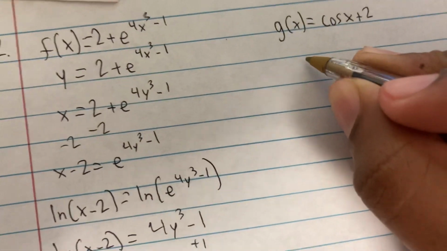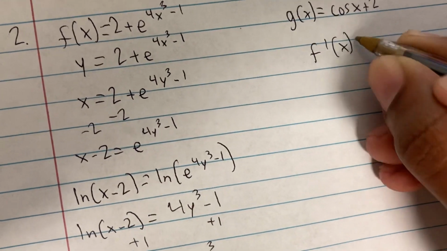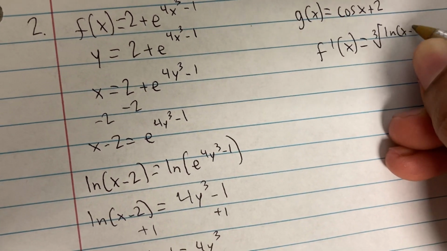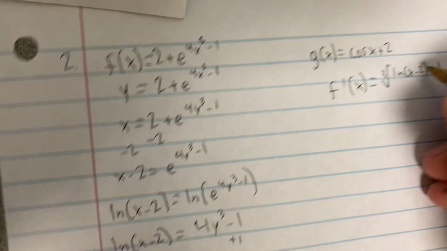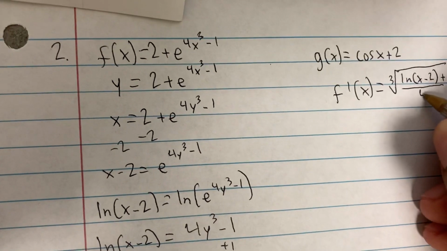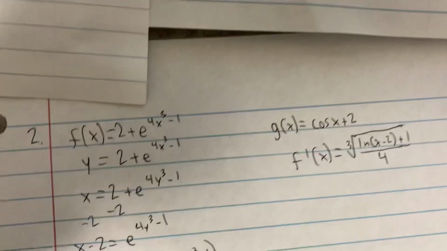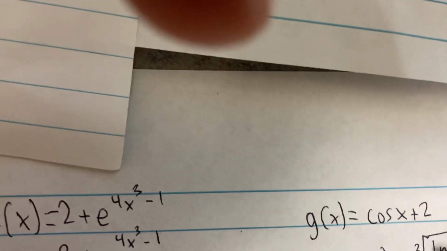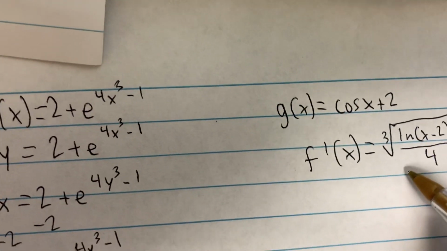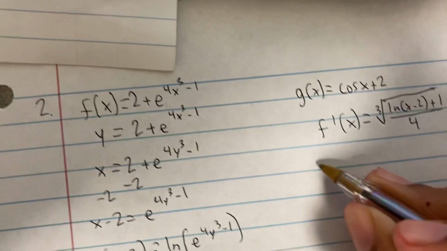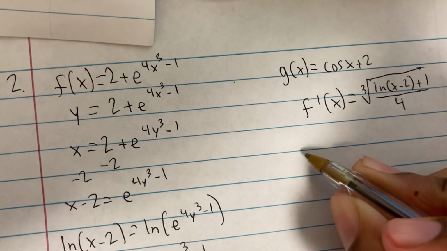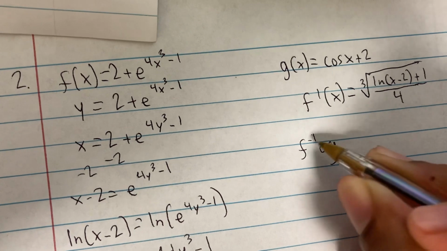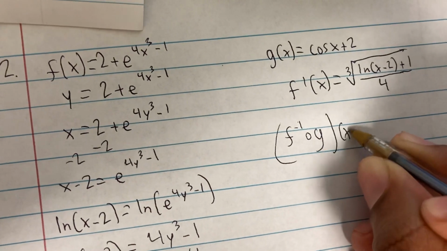Let me just rewrite it, over 4. Use that inverse function right here and plug in the g of x into every x in this function. So something like this, f inverse of g of x.